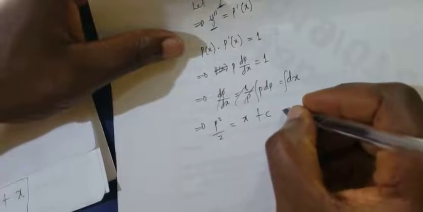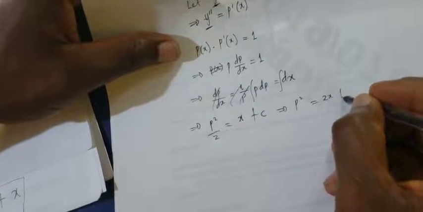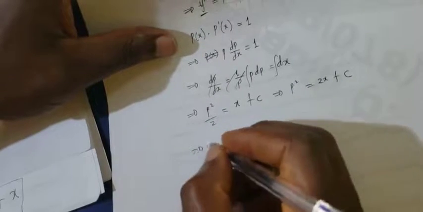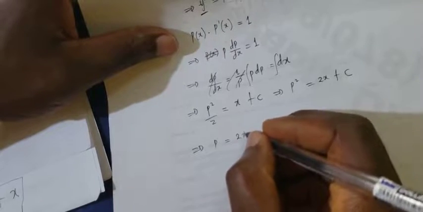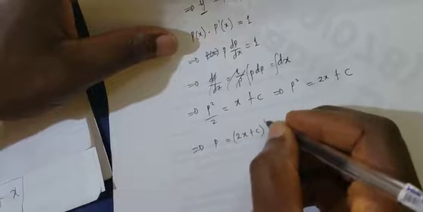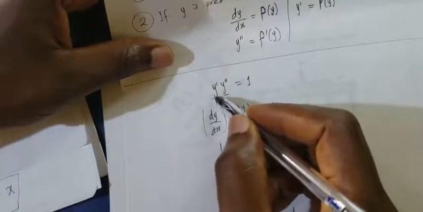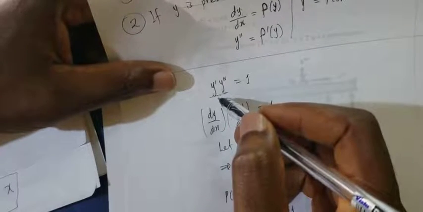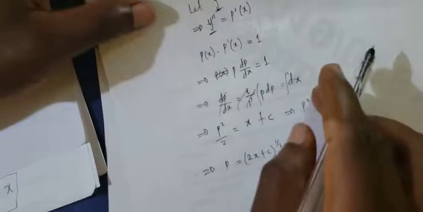Alright, so from here, that of course plus some constant c, so this is going to be p squared is equal to 2x plus 2c, which is still a constant c. So from here we're going to have our p to be equal to 2x plus c, raised to power 1 over 2. So don't forget, p is not what we need to solve this differential equation. What we need to get actually is y, which is a function of x. So to get y from here, we will make this substitution back.